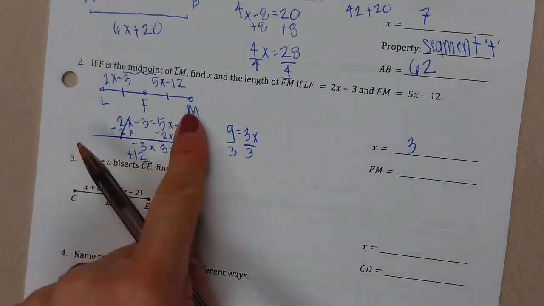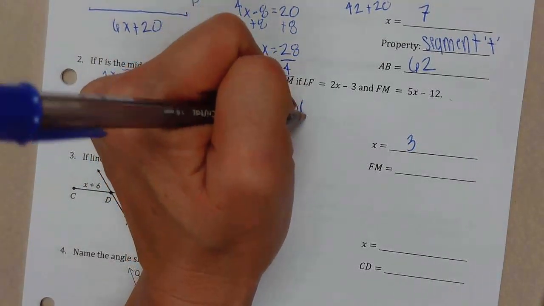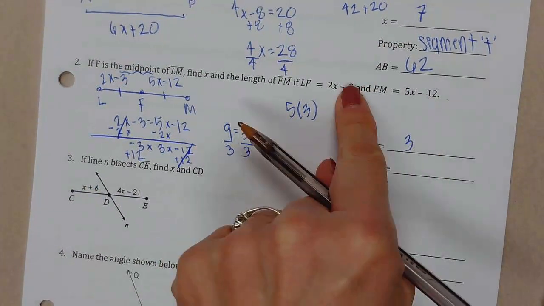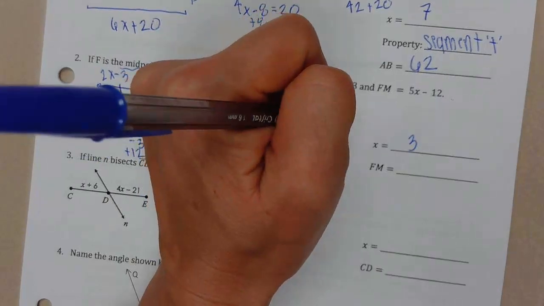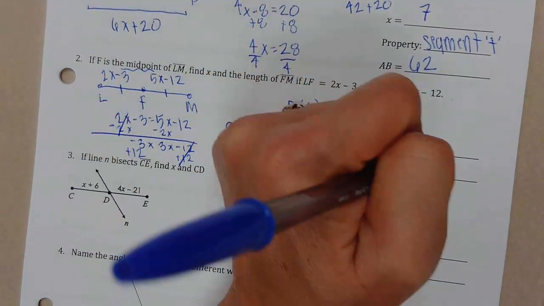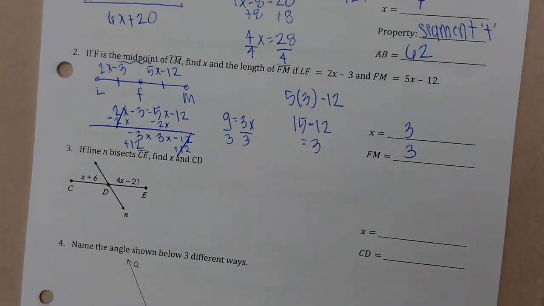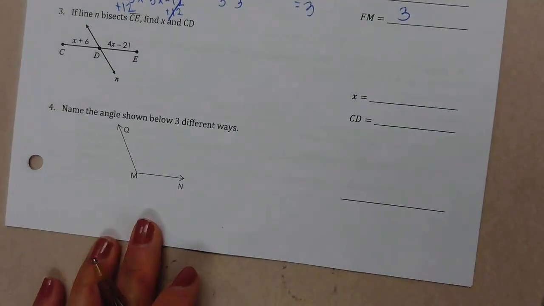Then it says find FM. So I'm going to do 5 times 3, because FM is right here, minus 12, which is 15 minus 12, which is actually also 3. So, kind of silly.